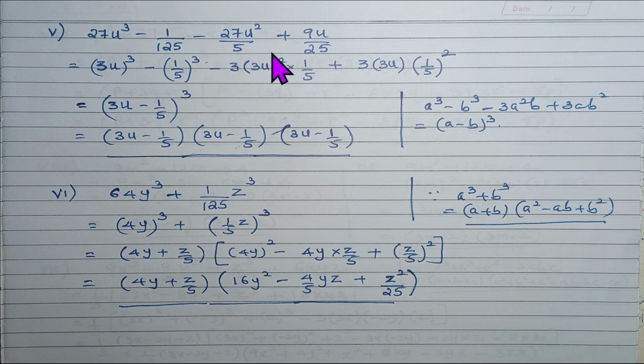Now if you observe the example here, the first term is a cube term, the second term is a cube term. That means I think we can apply the (a minus b) whole cube identity to this. Let us check. 27u cube is (3u) whole cube, and 1 by 125 is (1 by 5) whole cube. Therefore a cube minus b cube is there, minus 3a square b, a square is (3u) whole square into b which is 1 by 5, and 3ab square, that will be 3 into 3u into (1 by 5) whole square.